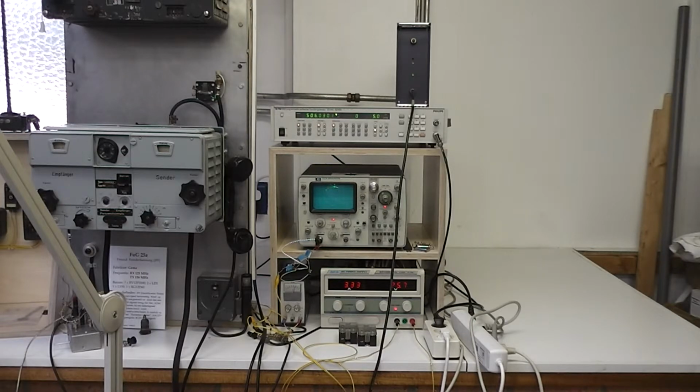Sadly, this one is not responding to the quartz signal, and I don't know why, but we have to live with it. That we will have a small deviation, that is normal.